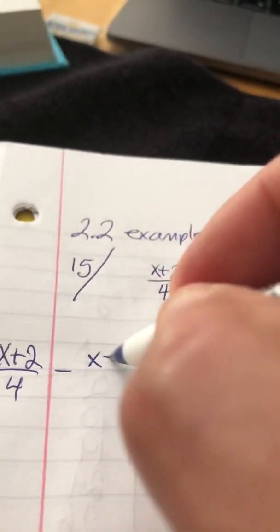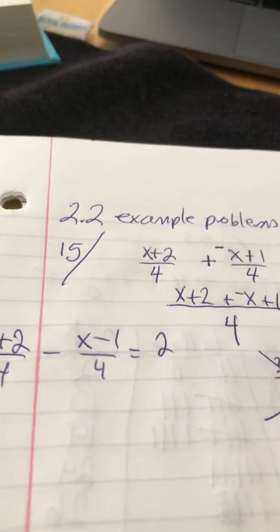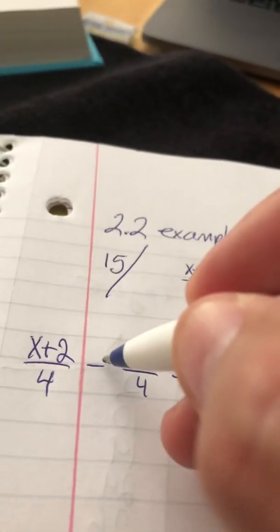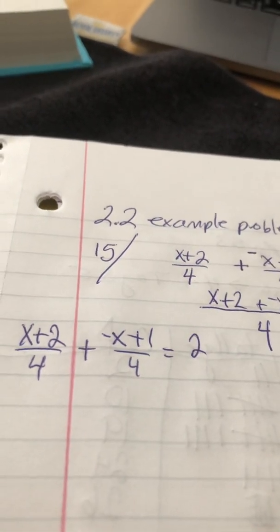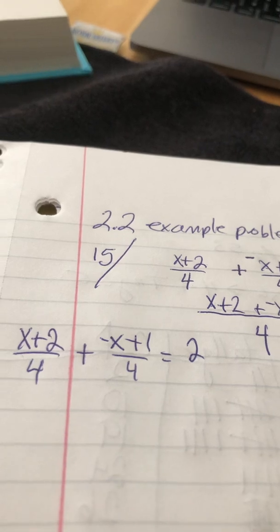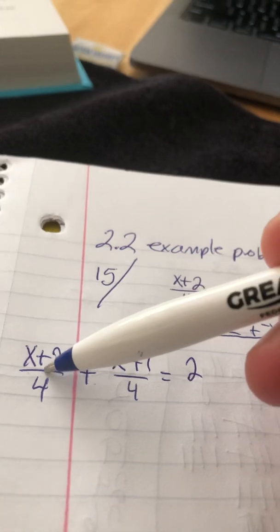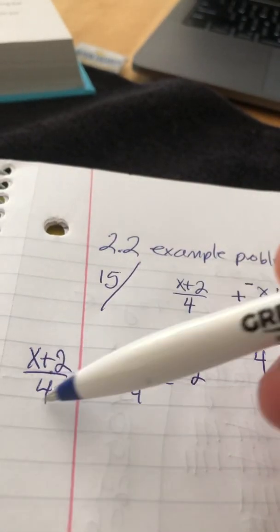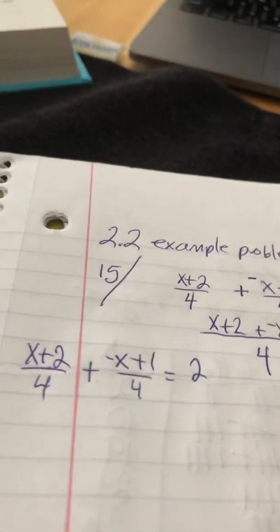There is another way to approach this problem. I could put x plus 2 over 4 minus x minus 1 over 4 is equal to 2. And again, I would begin by distributing that negative through. So addition, negative, positive. Now, I can multiply through each term, and terms are separated by addition, and they're bound by multiplication and division. So this is all one term, and this is all one term. So I'm going to distribute a 4 through. I'm going to multiply both sides of the equal sign by 4.